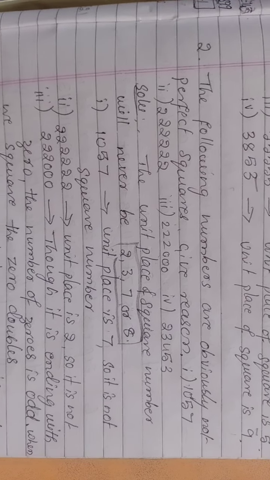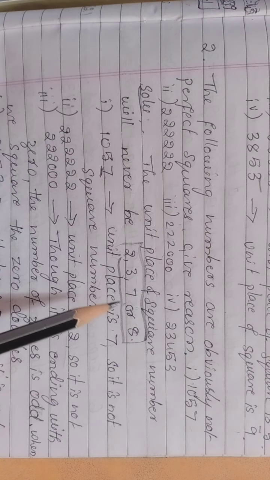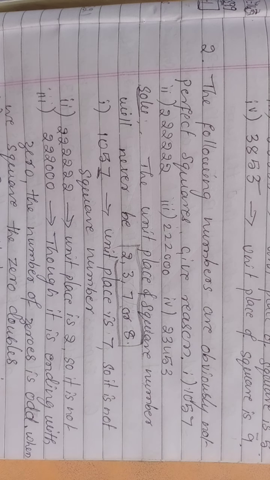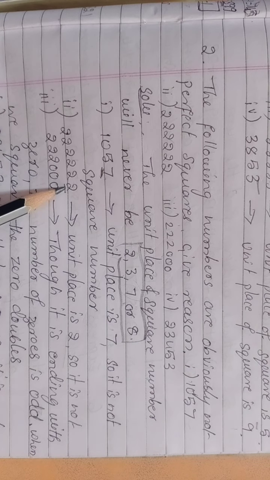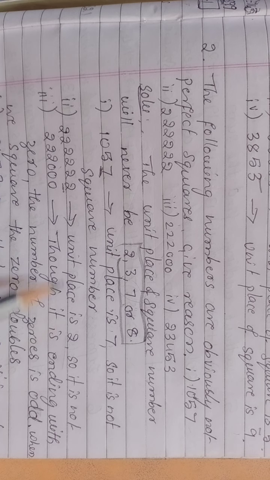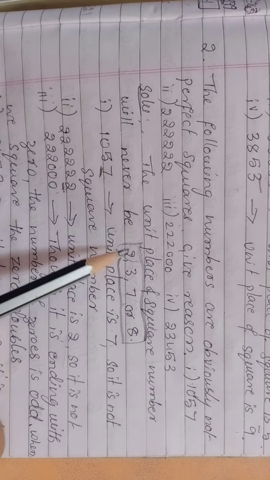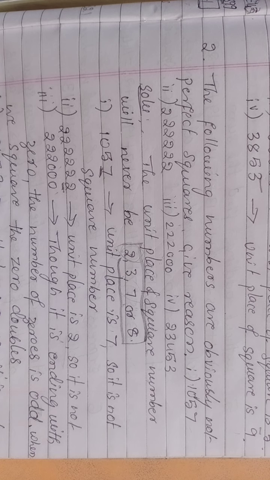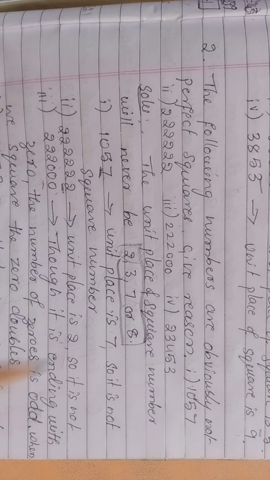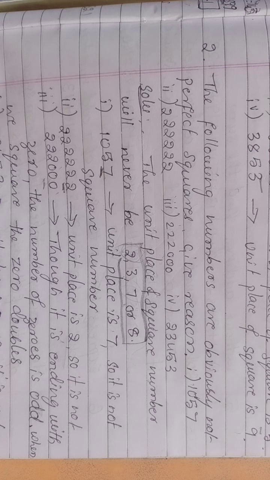Now, what is our first question? 1057. What is the unit place? 7. It is one of the numbers from our list. Therefore, it is not a square number. Next number is this one, 2,22,222. What is the unit place? 2. Again, 2 should not come in the unit place of a square number, so it is not a square number. Again, we are having a 0. But in our list, 0 is not there. Then also it is not a square number.